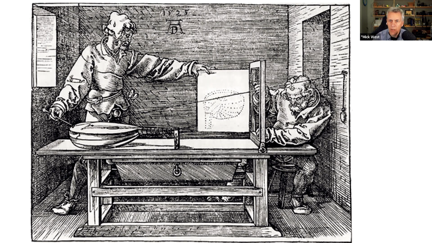This connection between 3D lines of sight and 2D lines of sight is illustrated by this 1525 woodcut, which is a kind of manual camera. The focal point of this manual camera is on the wall on the right, and the line of sight here is this string. This assistant here is moving the line of sight to points on this object, and then the artist is going to plot a 2-dimensional point on the image focal plane, which is right here. So each 3-dimensional line of sight corresponds to a 2D dot on the image.